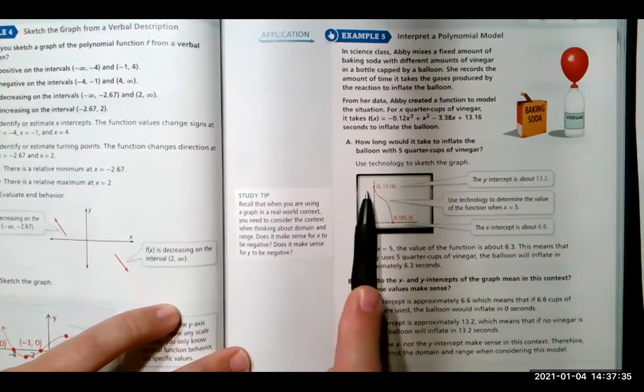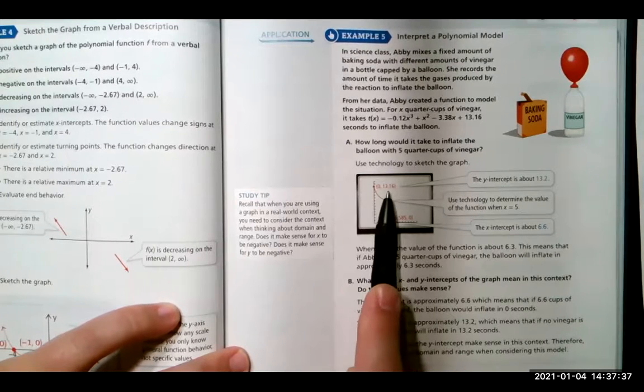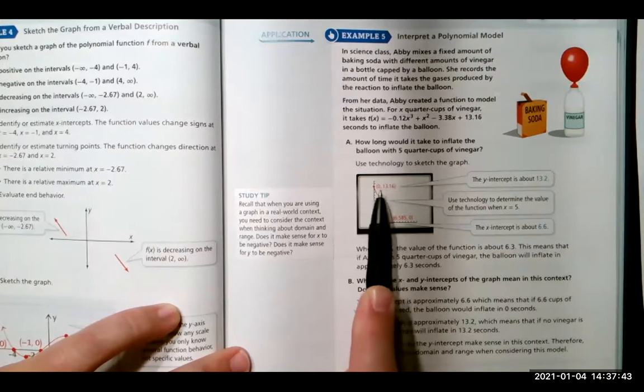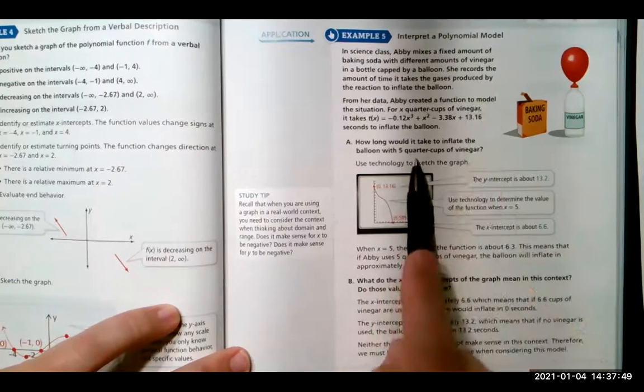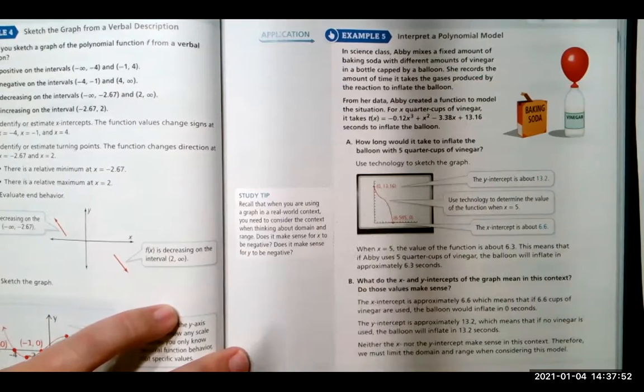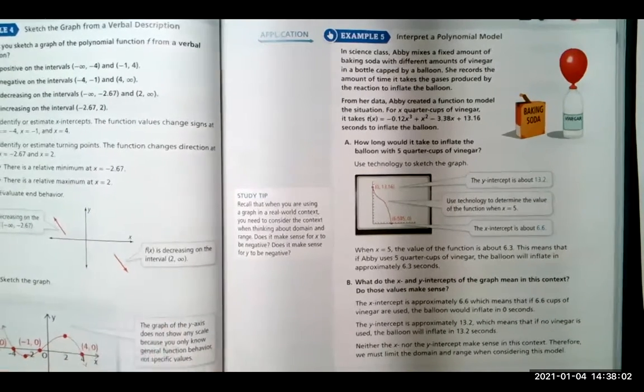And then the Y-intercept is saying it's going to take 13.16 seconds to inflate the balloon if I use 0 quarter cups of vinegar. So make sure you're reading your problem. Make sure you know what X and Y mean, especially in these types of story problems. Make sure you understand the context of it, what X represents, what Y represents, and then just use that information.